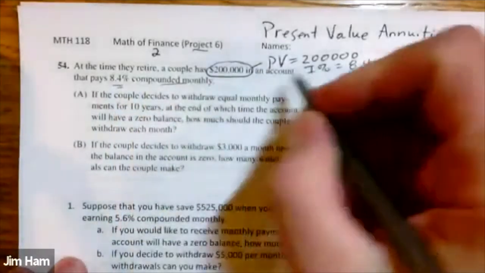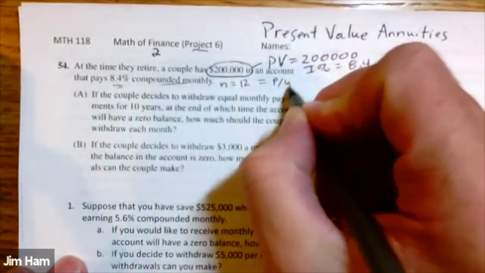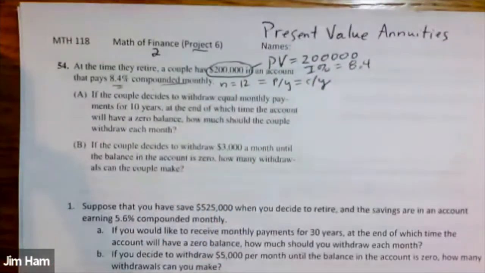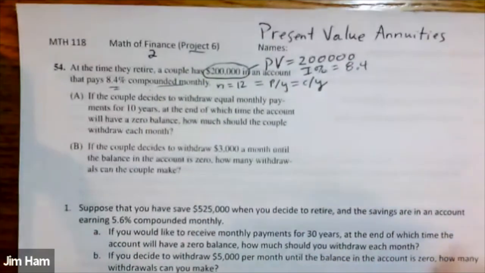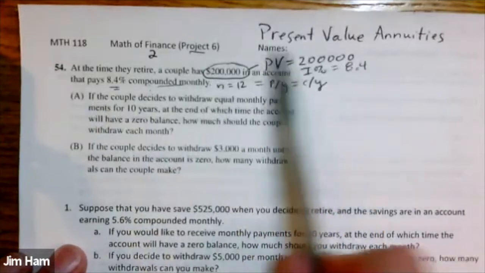It's compounded monthly, so the little n is 12, but that means that payments per year and compounding per year are also equal to 12. So a lot of this is similar to what we've done. It's just a matter of matching it. It's a different context, so that's why you gotta pay attention to what changes. Okay, so this is kind of the stem of the problem.